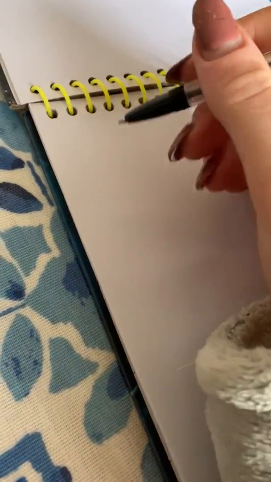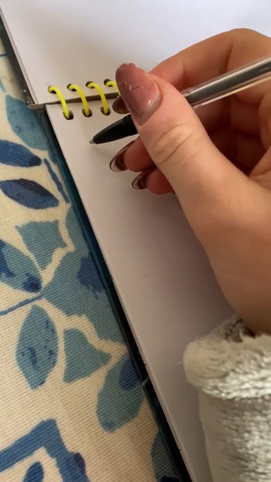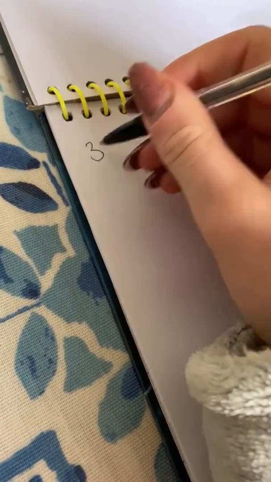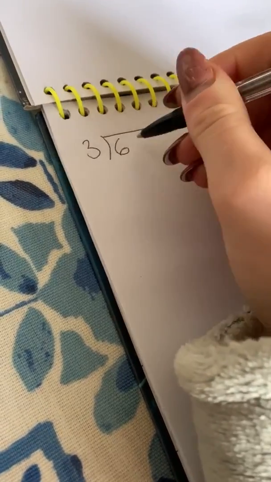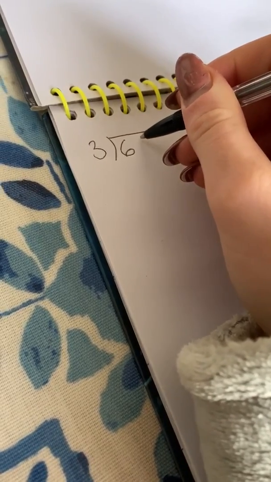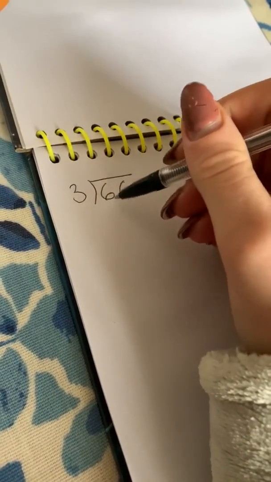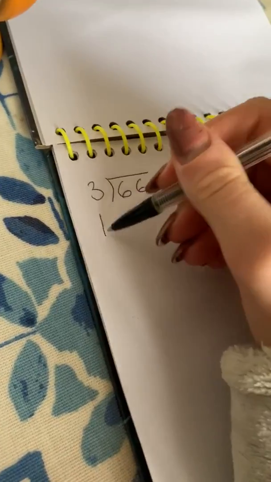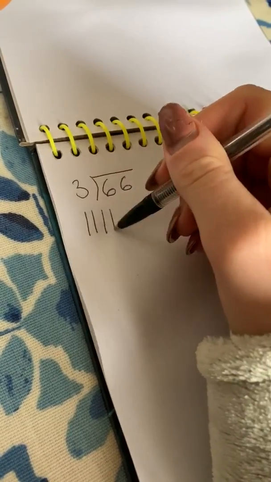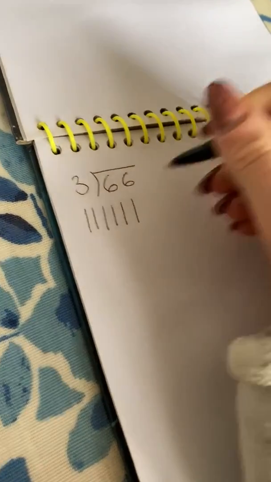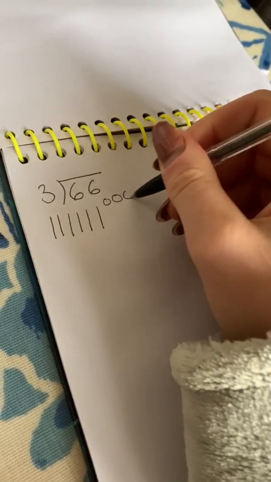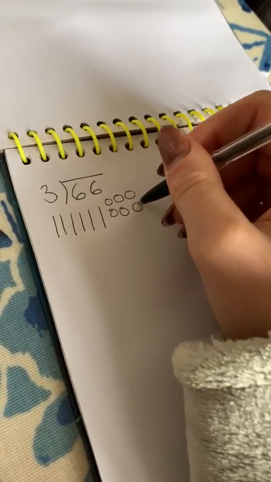Okay, so the way we would ordinarily do the bus stop method is we like to draw to help the children understand. So we'll do 66 divided by 3. Okay, so what we'll do is we draw what we can see. So we draw the 10s, there's 6: 1, 2, 3, 4, 5, 6, and we'll draw the 1s, there's also 6: 1, 2, 3, 4, 5, 6.